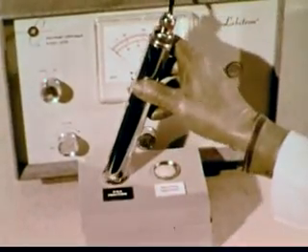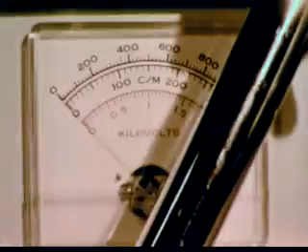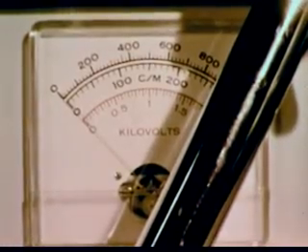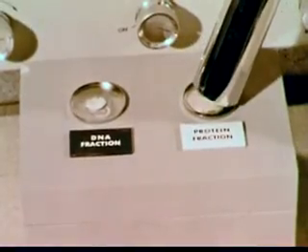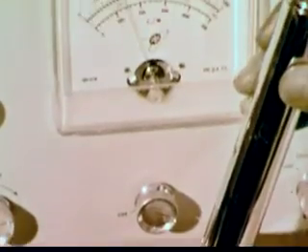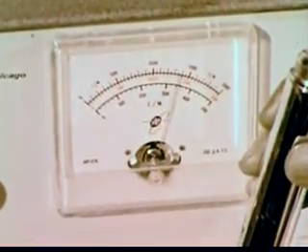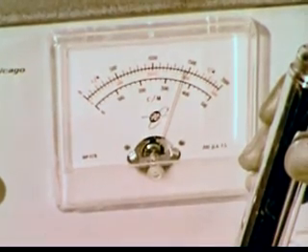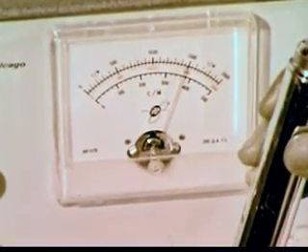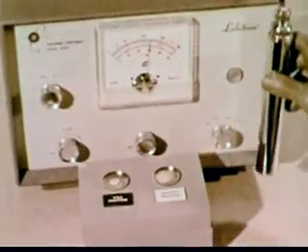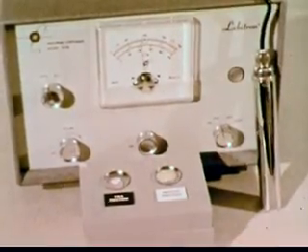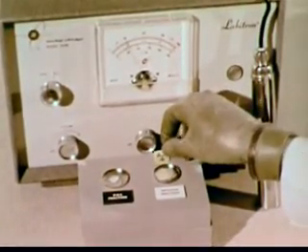The meter shows that there is no radioactivity in the chromosomal material. However, the protein fraction does show radioactivity.